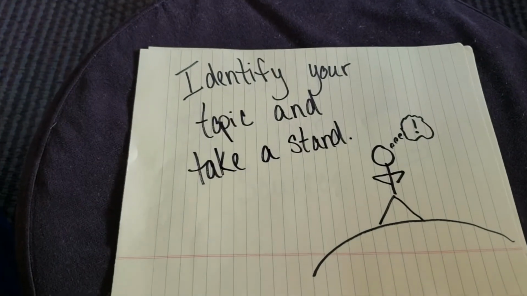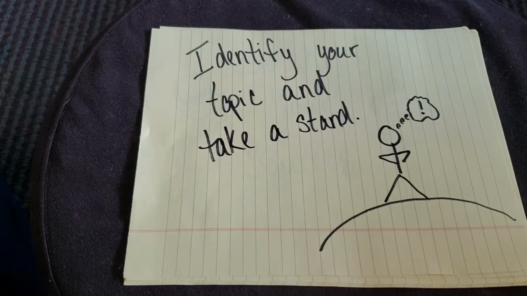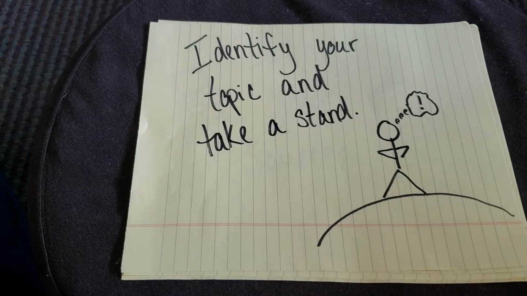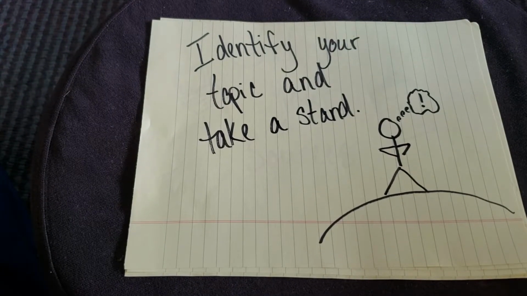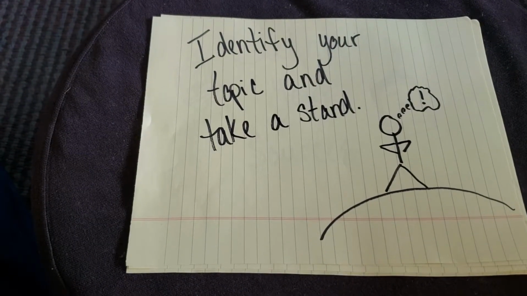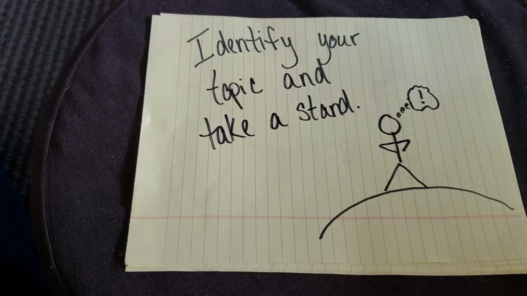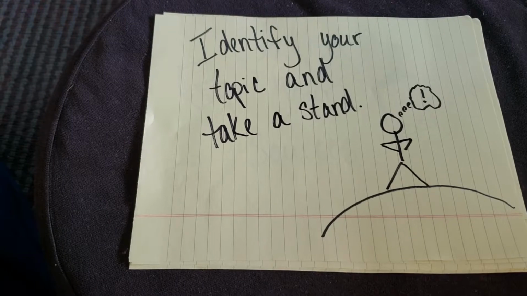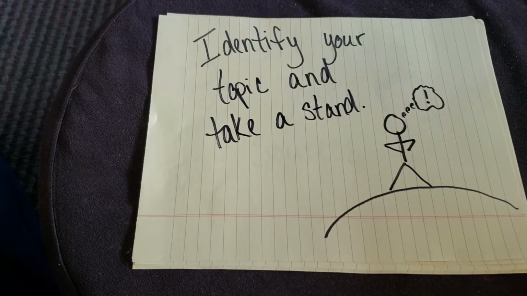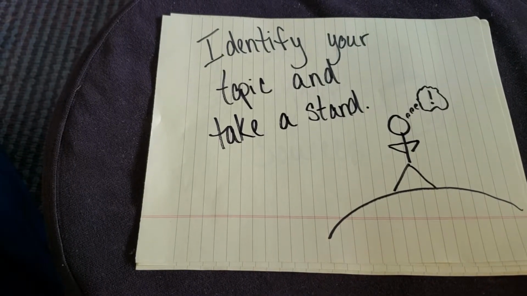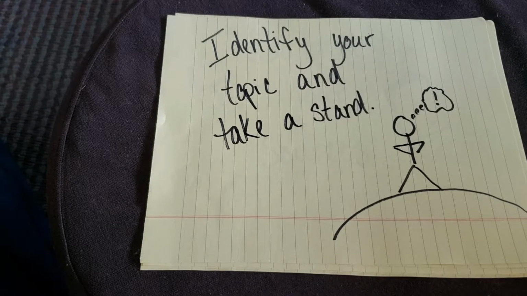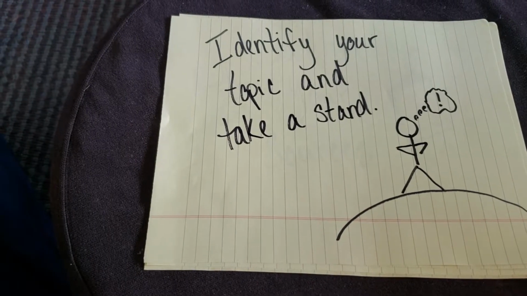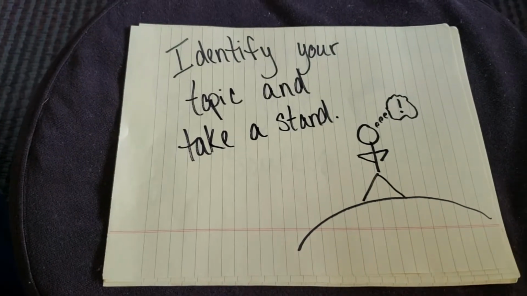Identify your topic and take a stand. For this topic, Mrs. Daubert has asked a specific question you must answer. Do scientists have the right to use a human being as an experimental subject for new medical procedures? Before you get started, decide what you think about this. Are you for or against human testing? It's perfectly fine if you change your mind as you're researching, but you need to have a place to start.